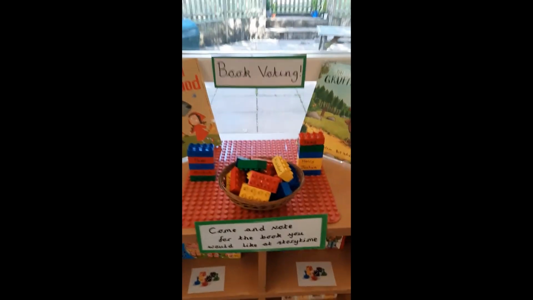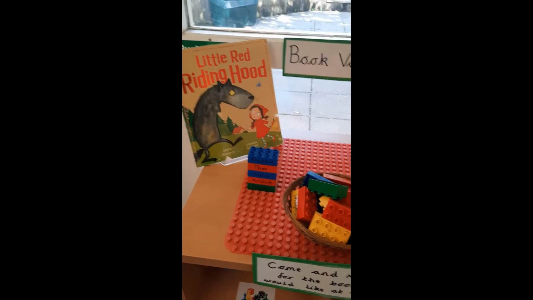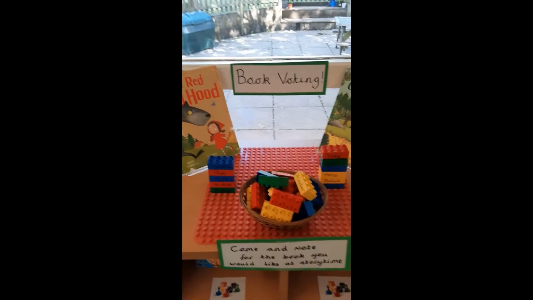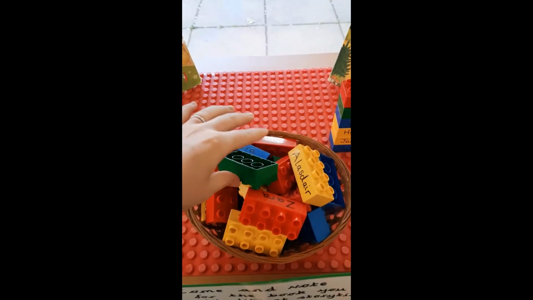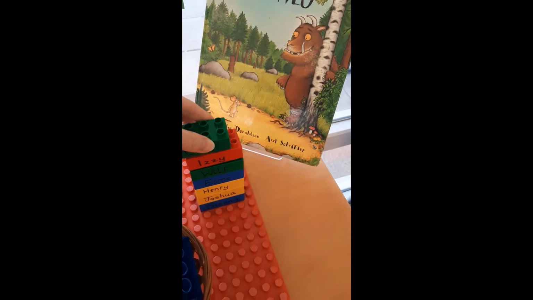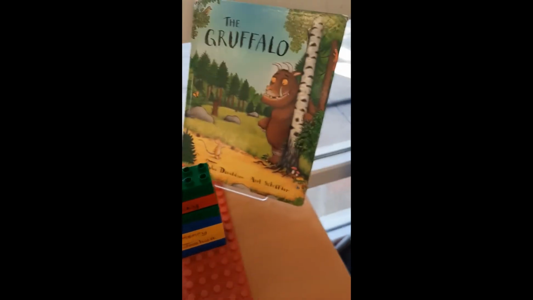And on the top, this is one of my favourite things. This is how we choose the story time. So we've got 2 books out every day. You can have a look at them, see which one you like, and then you can choose your cuboid and vote for the book you want. Your block will be the same colour as your team, so your t-shirt you wear for PE. So if you're in the green team, then you will be a green block.